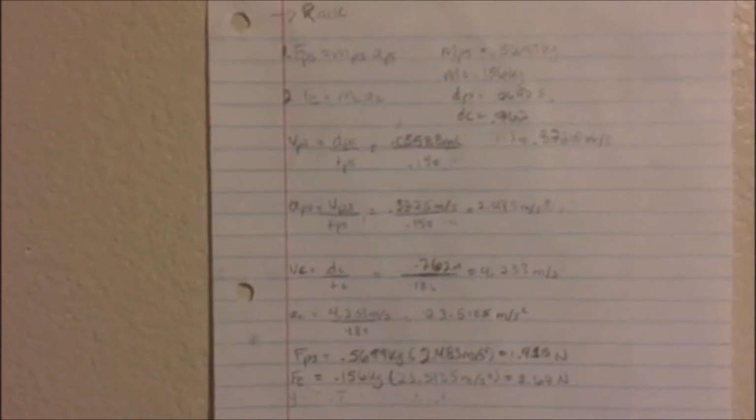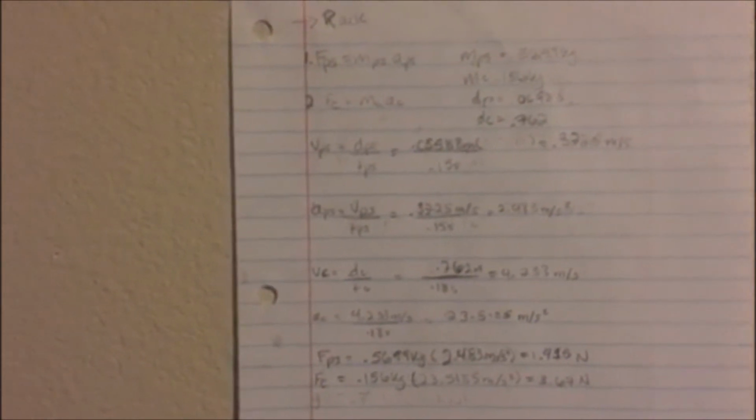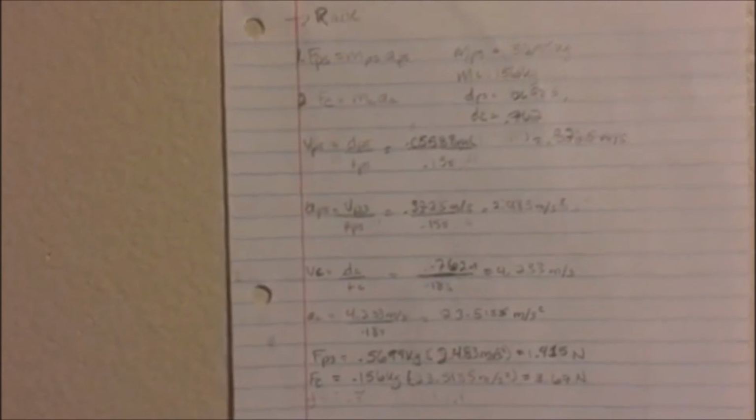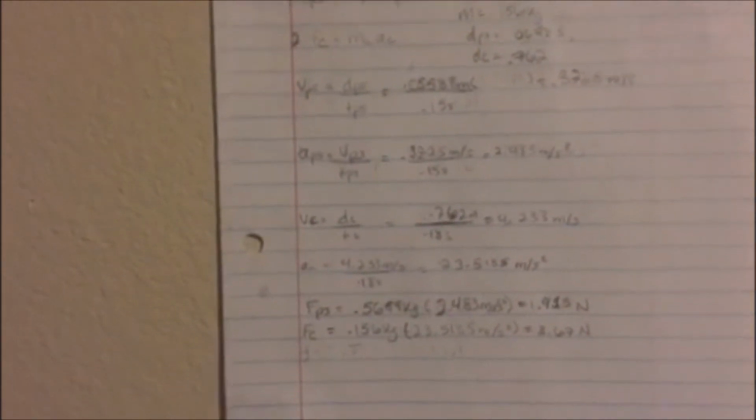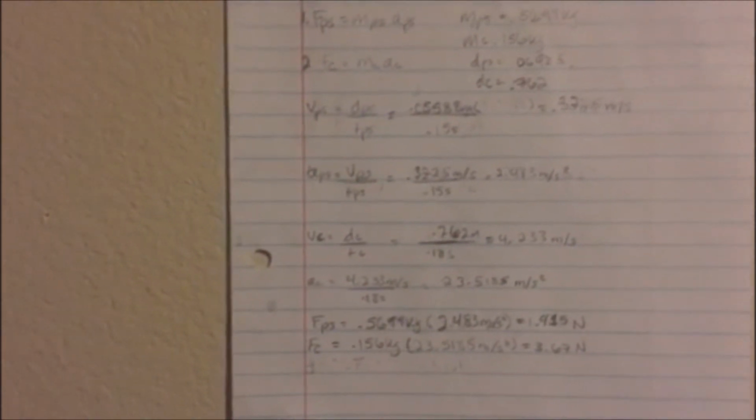Velocity equals distance over time, with the distance of the ball equaling 0.0558 meters. The time it took for the stick to hit the ball was 0.15 seconds. The velocity came out to be 0.4656 meters per second. We then calculated the pool stick acceleration, which is v over t, equaling 0.4656 meters per second divided by 0.15 seconds, equaling 2.483 meters per second squared.